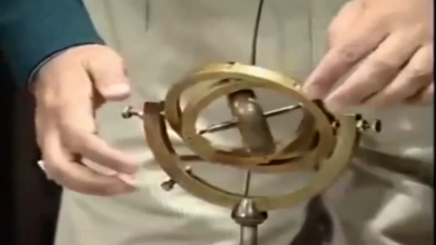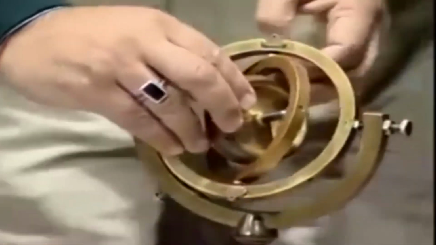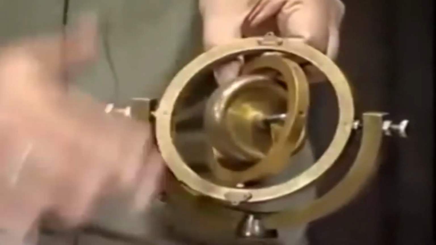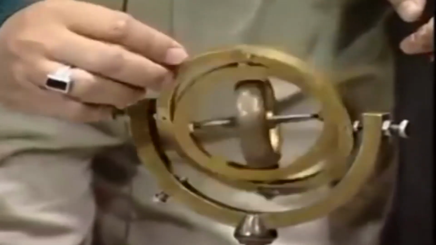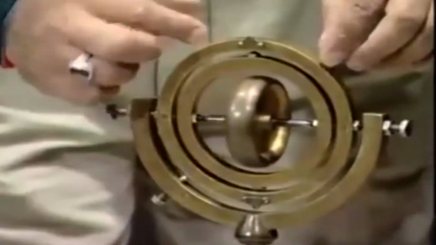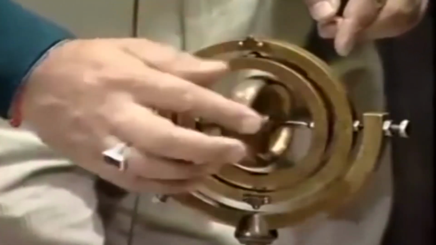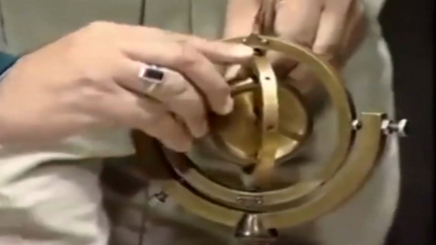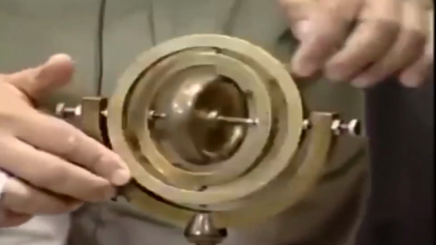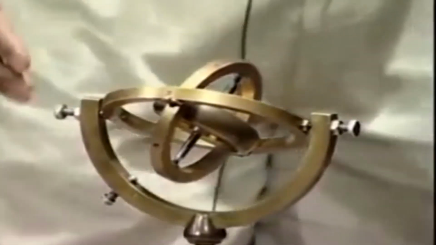Now I'll give the inner wheel a spin, and you see what happens when I rotate this. If I rotate this, you see the spinning wheel aligns with this rotation. Let me show it to you again. I give the inner wheel a spin. The moment I rotate the outer frame, the spin axis aligns with the outer frame rotation axis. See it again. I give it a spin, rotate it. The moment I rotate it, it aligns with this. This can be used as a compass.